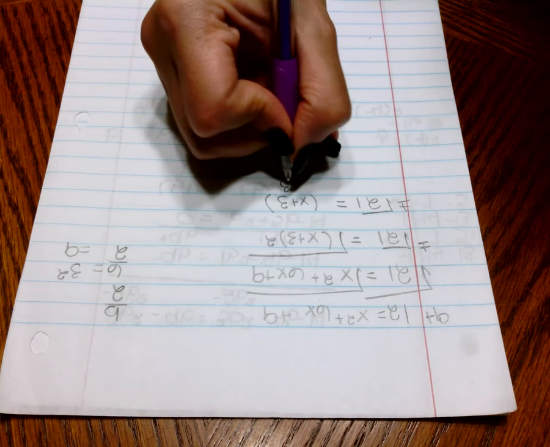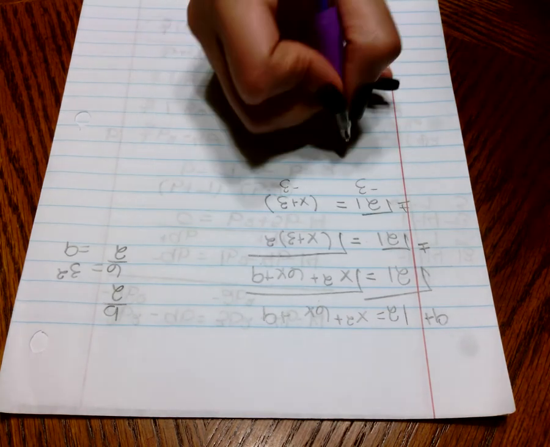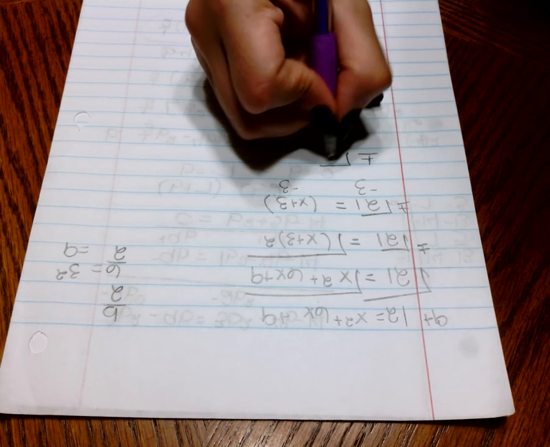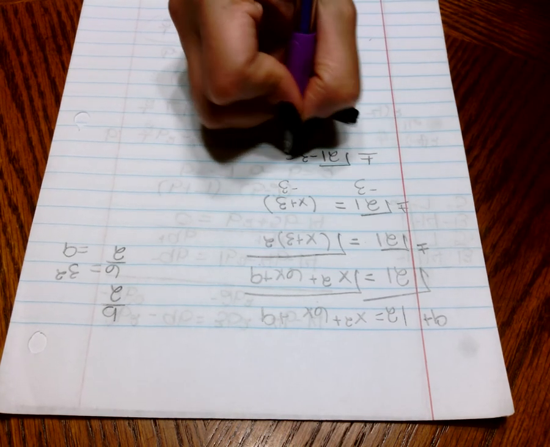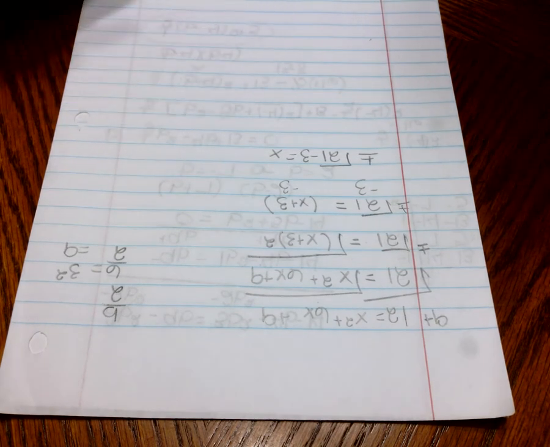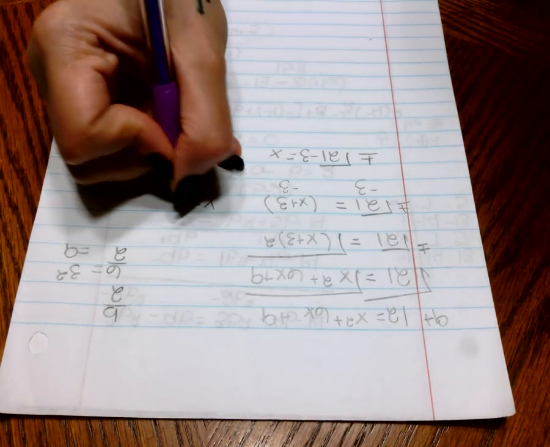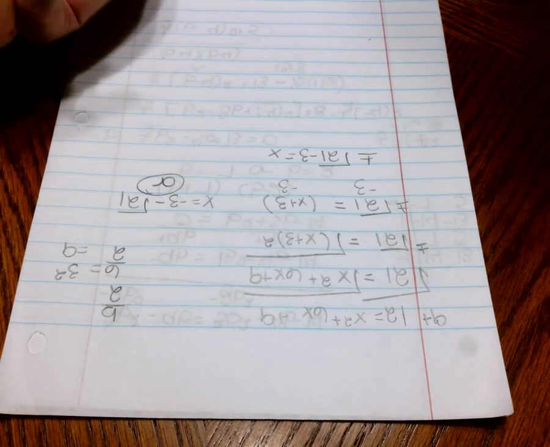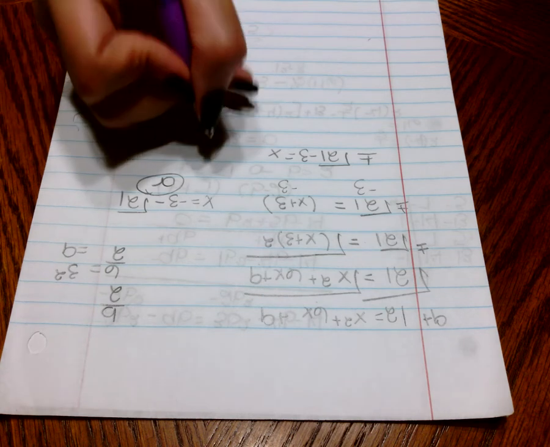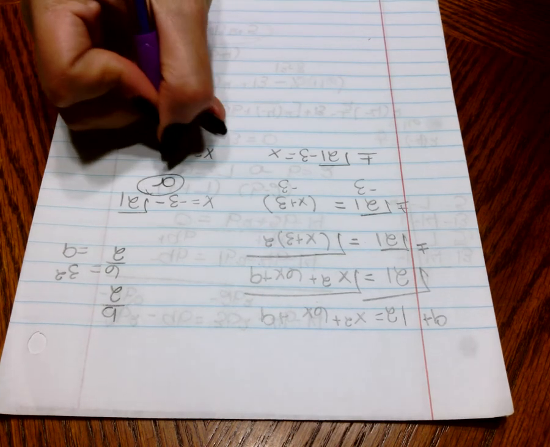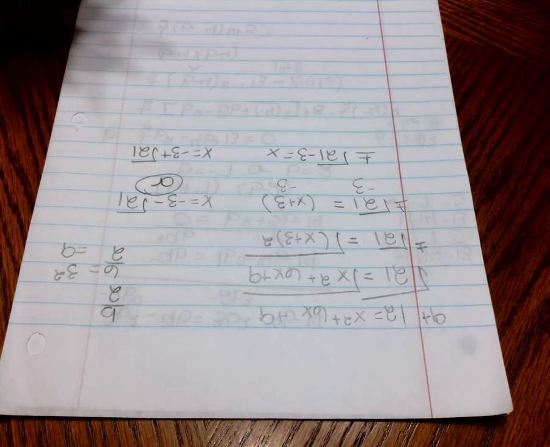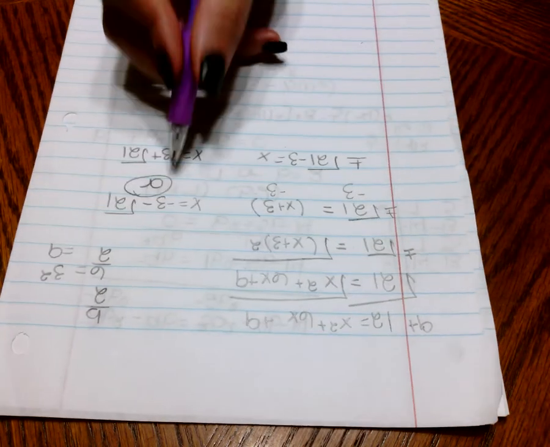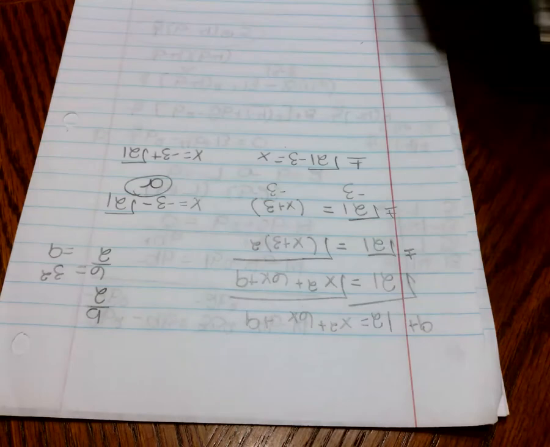Now you're going to subtract 3 from each side, which gives you plus or minus square root of 21 minus 3 equals x. Or you could write it like this: x equals negative 3 minus square root of 21. Or, you have to make sure you write that word "or", it's not "and": x equals negative 3 plus square root of 21. And that's your final solution. You can do it this way or write it like this. Both ways are correct.